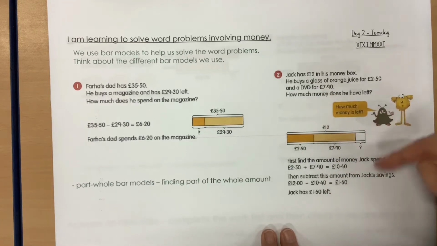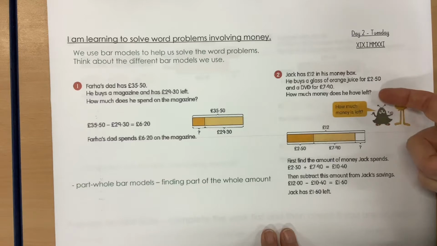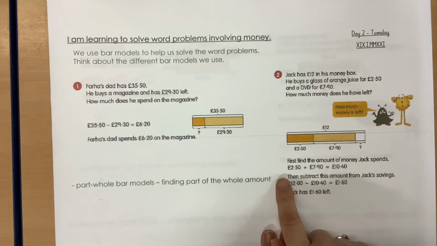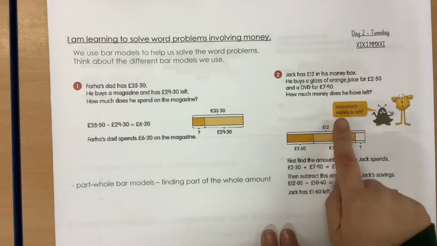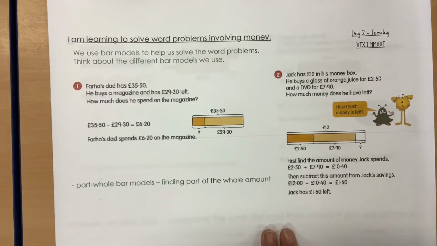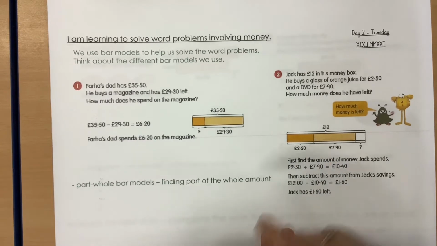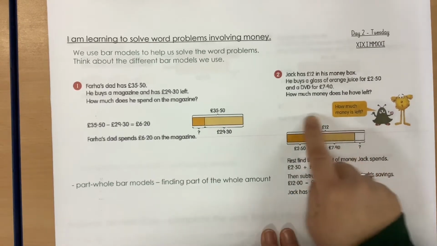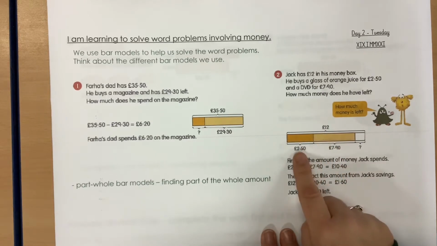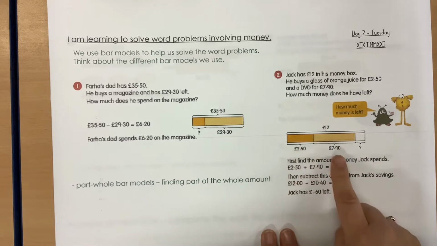Now this question, we have to think about how we are going to get to the answer. It's not a simple question of just doing one calculation. We want to know how much money he has left. But what do we have to work out first? We have to work out how much he has spent, because he's bought two different items. So here is the part-whole model. Here is the total amount, £12, and here is the £2.50 he spent on orange juice and the £7.90 he spent on a DVD.